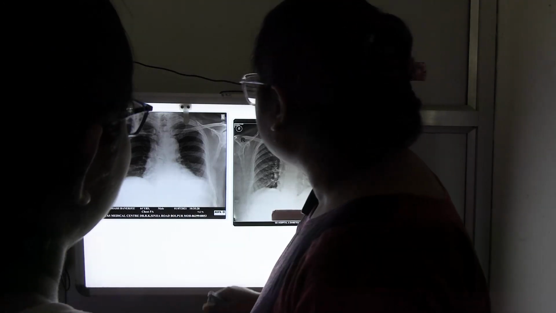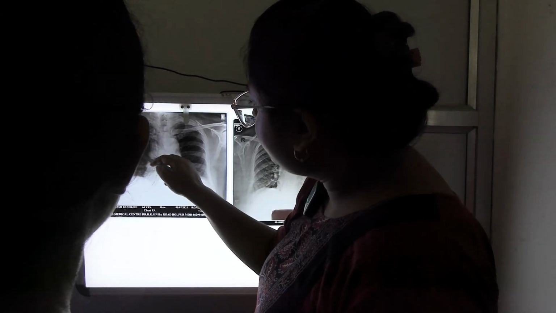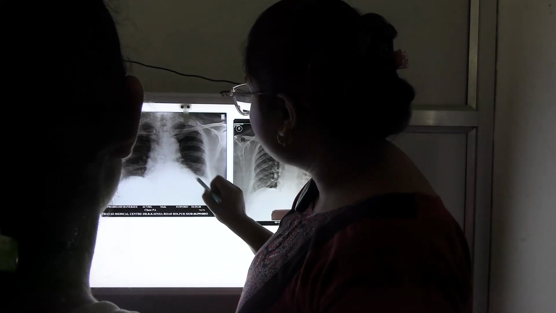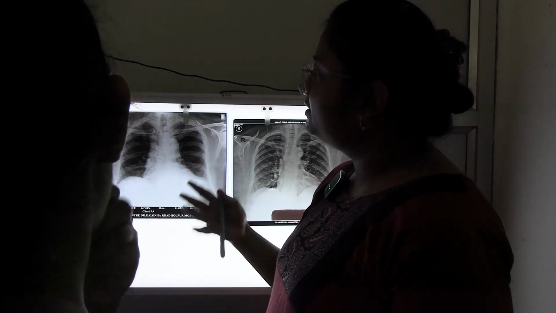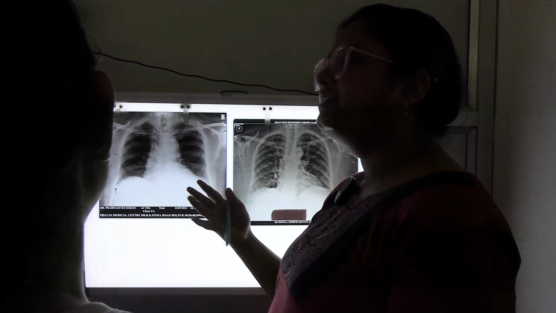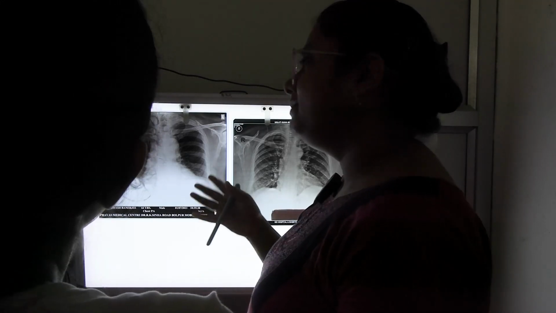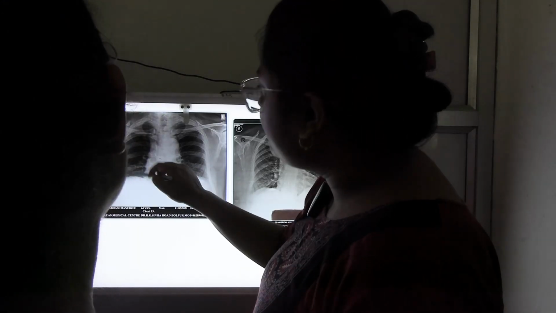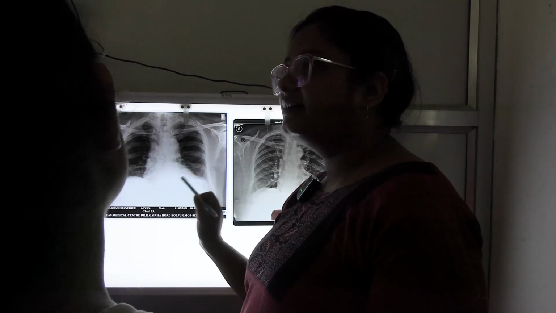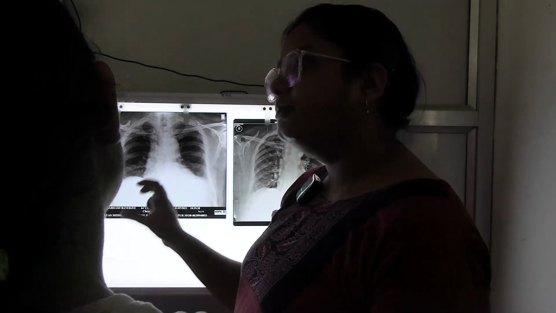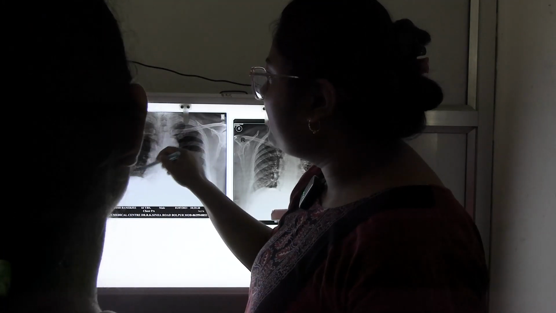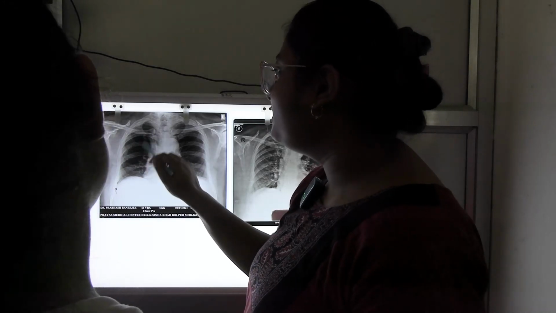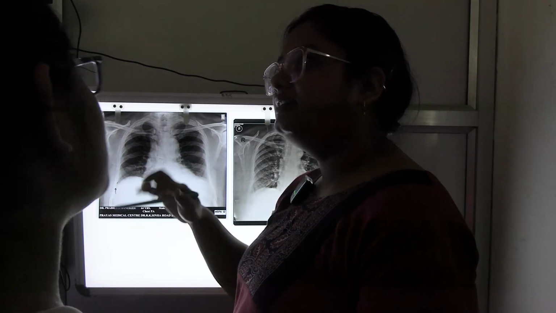Okay. And these are the bronchovascular markings. Bronchovascular markings are formed due to the branches of the bronchial artery and branches of the pulmonary trunk. They are forming the bronchovascular markings. They are seen in the normal lung shadow, and in case of lung collapse, there will be only blackish shadow. This bronchovascular shadow will be absent in pneumothorax.